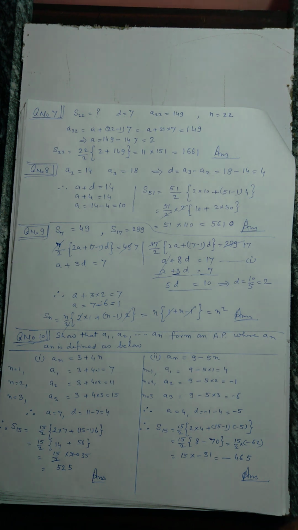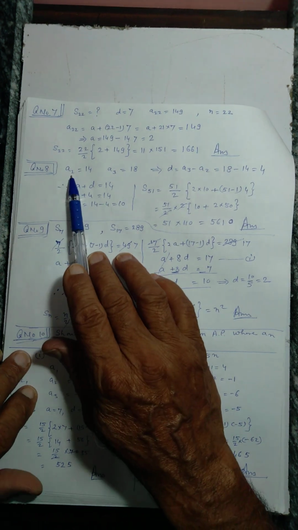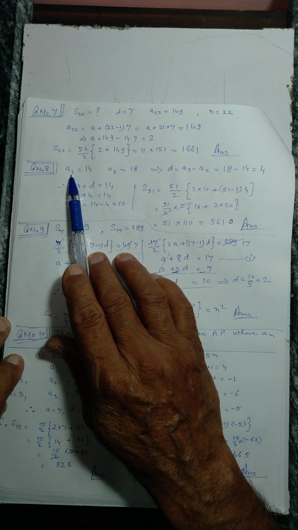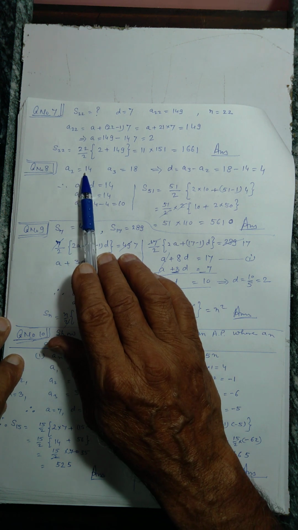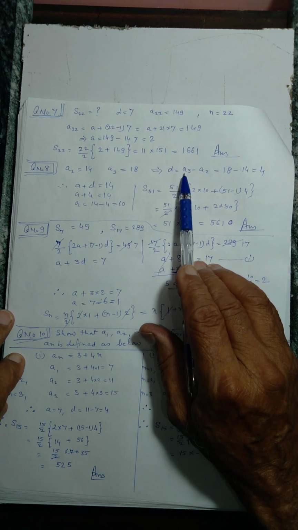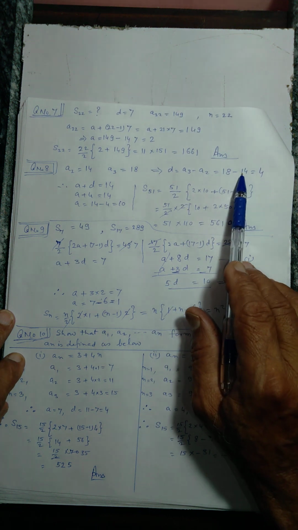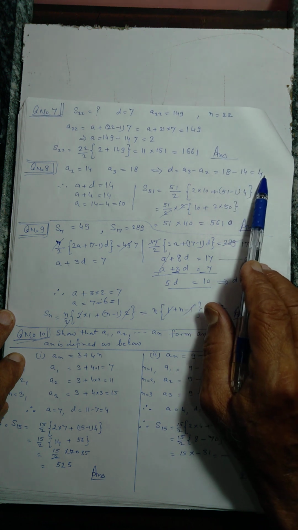Find the sum of first 51 terms of an AP whose second and third terms are 14 and 18. You see, the second term A2 is 14, A3 is 18, and the common difference is A3 minus A2, that is 18 minus 14, which is equal to 4.